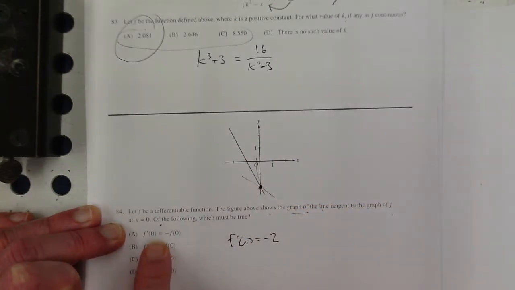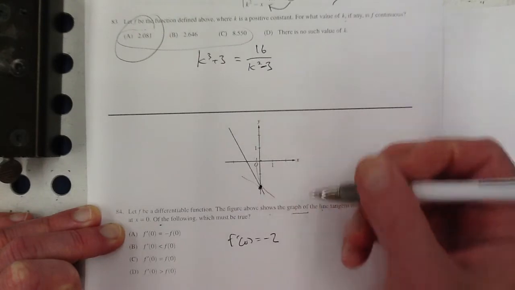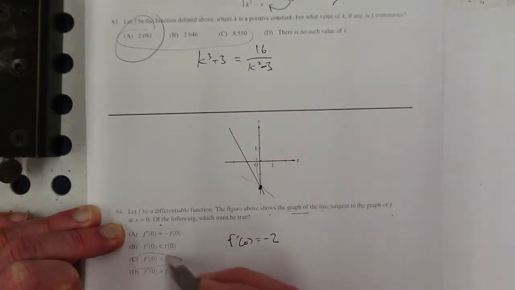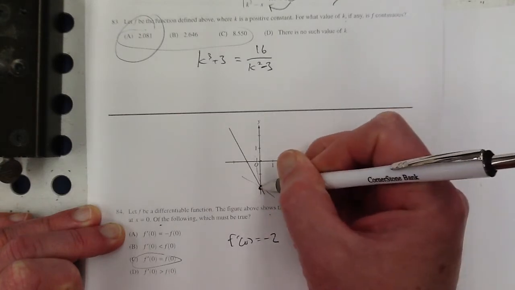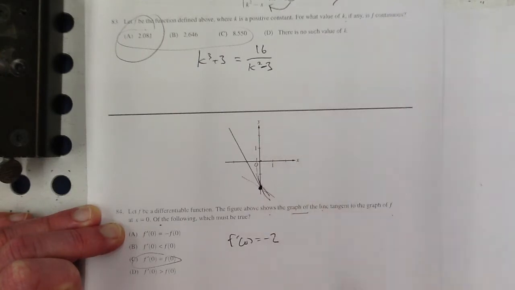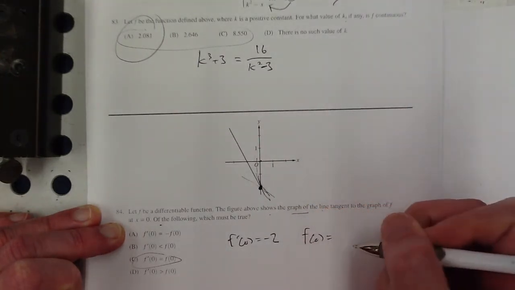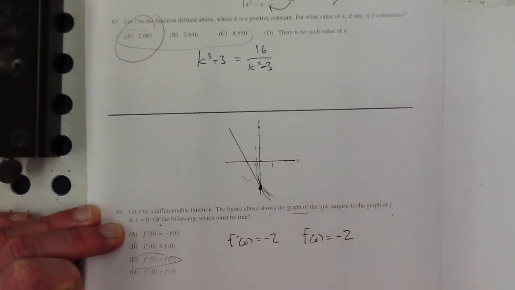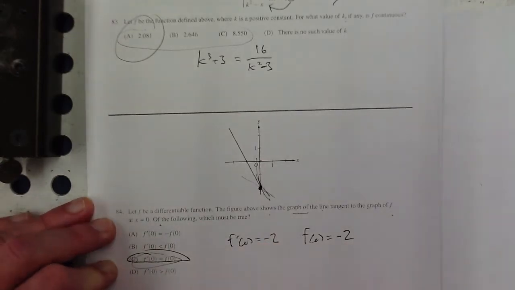Is that equal to negative f of 0? No, it's equal to f of 0, right? Because if this is the tangent line at 0, it actually has to graze the function, like it has to share that point in common with the function. So f of 0 is also -2. So they're equal to each other. That's C. Right, that seems pretty easy.